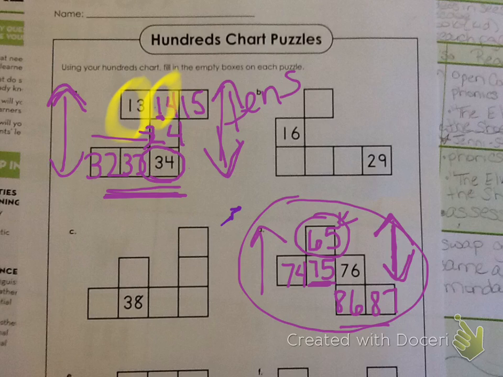Okay? So boys and girls, you finish this on your own. This is like your homework, the missing pieces on your hundreds chart. You fill this in on your own. When you are finished with all of these, all the way to F, your name is at the top. You may put it in the basket. Good job, guys.